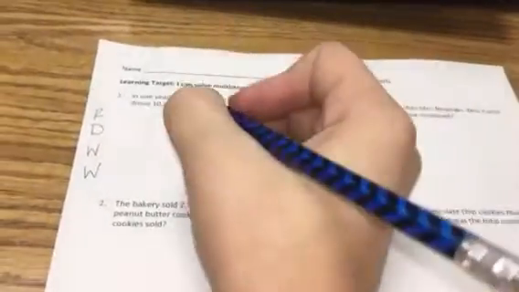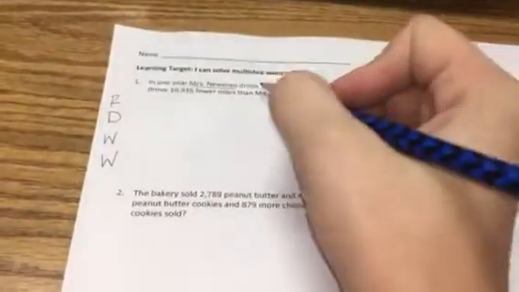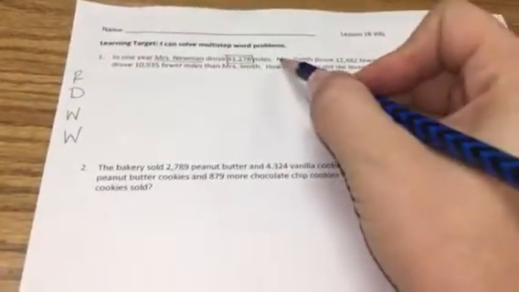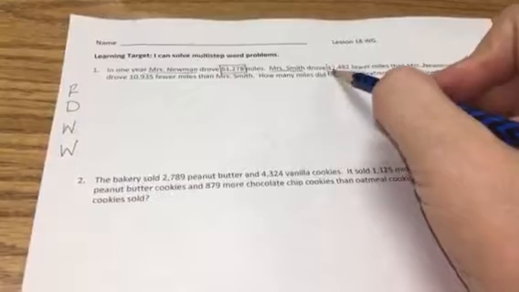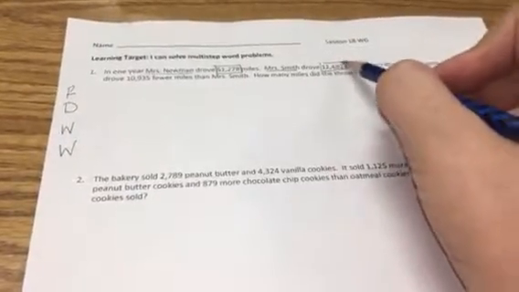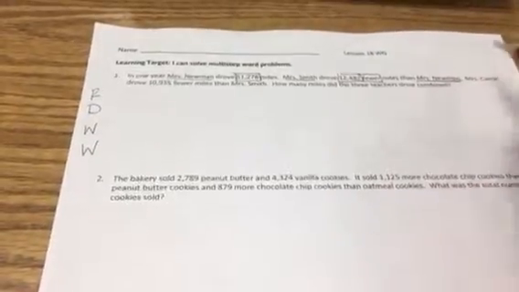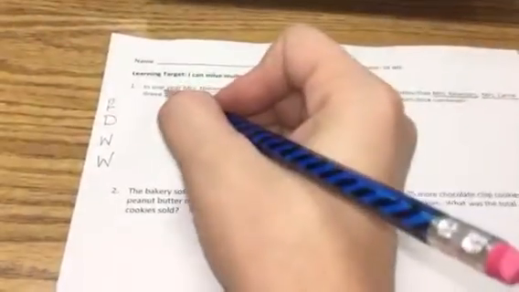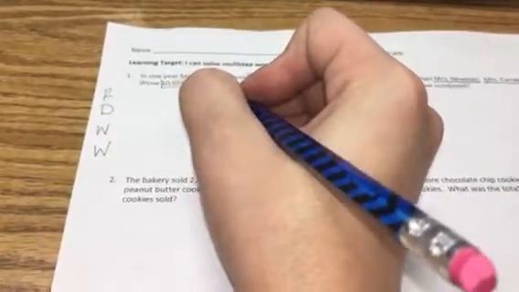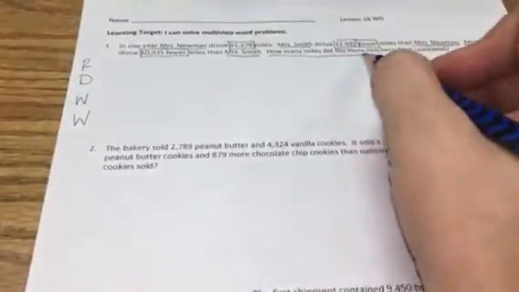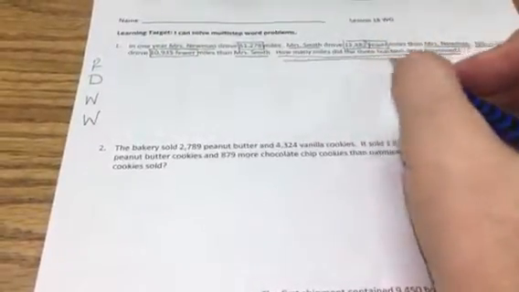So in 1 year we have Miss Newman, who drove 51,278 miles. We have Miss Smith, who drove 12,482 fewer miles than Miss Newman. And then we have Miss Carey, who drove 10,935 fewer miles than Miss Smith. How many miles did the three teachers drive combined? Okay, so now that I have read, I can check it off.